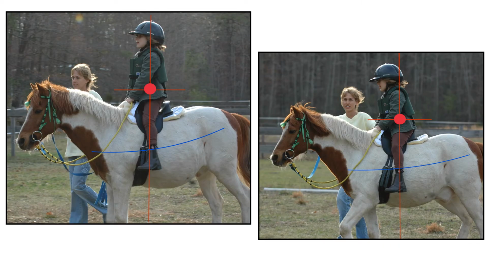This is the same girl in a rising trot, and gotta love it, without stirrups. I'm even showing the line of force through the horse. The horse is in a tiny bit of extension. The blue line shows the line of force for the horse. With the horse a tiny bit in spinal extension, that's a bouncy trot.